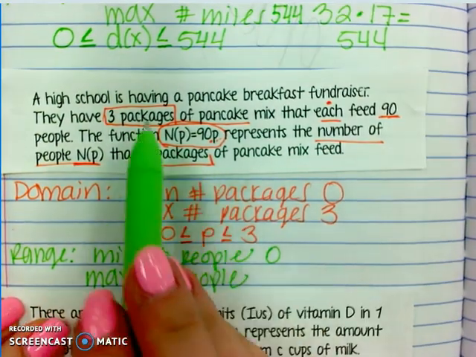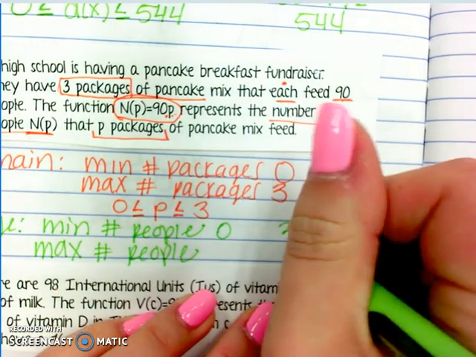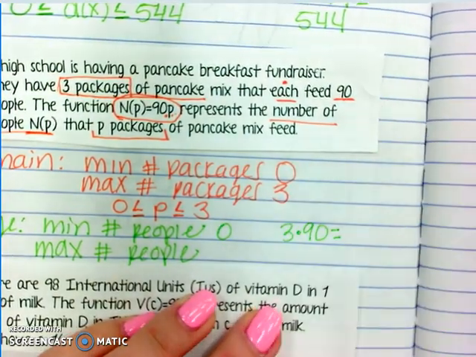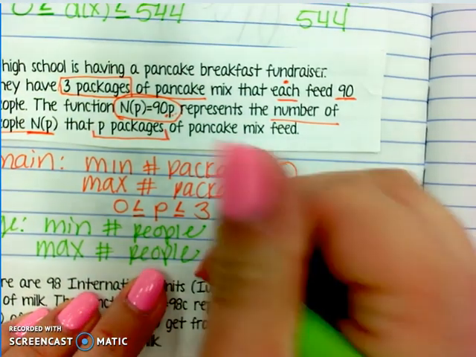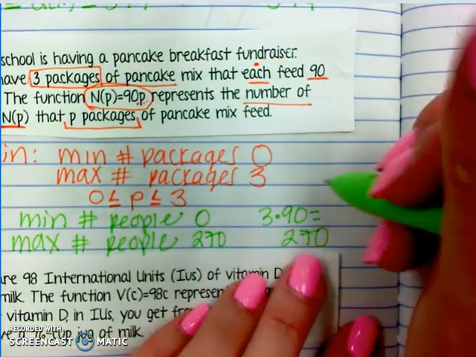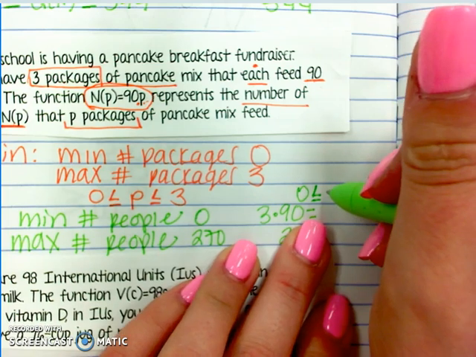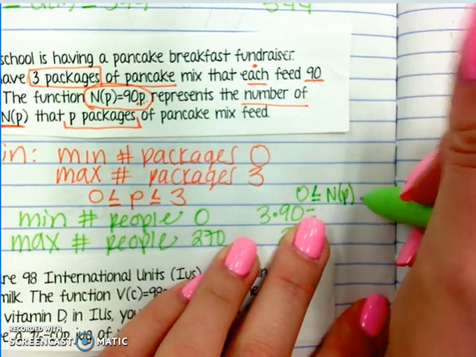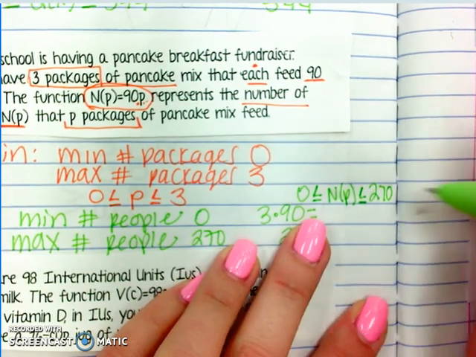Well, if I have 3 packages and each feeds 90 people, 3 times 90 is 270. So the maximum number of people I can feed is 270. And the inequality is 0 is less than or equal to n of p, which is less than or equal to 270.